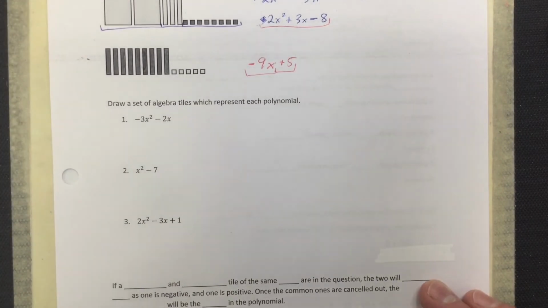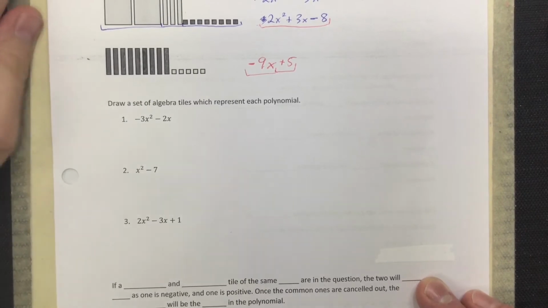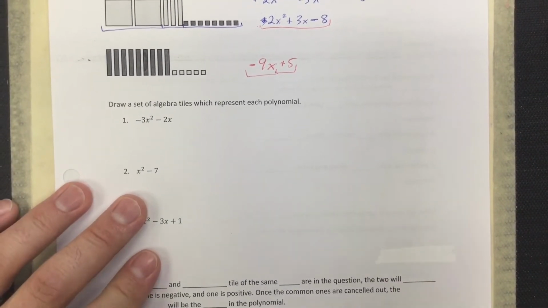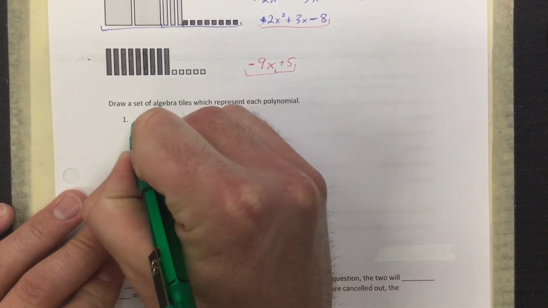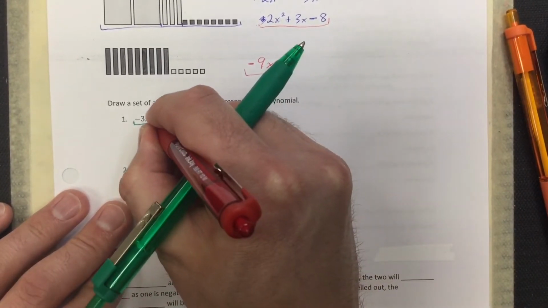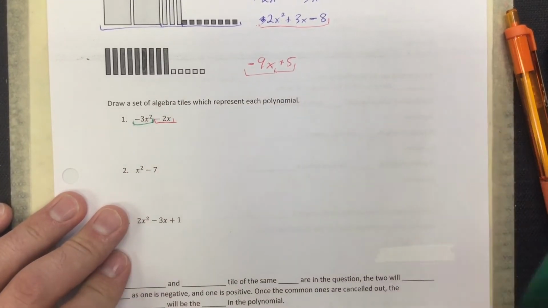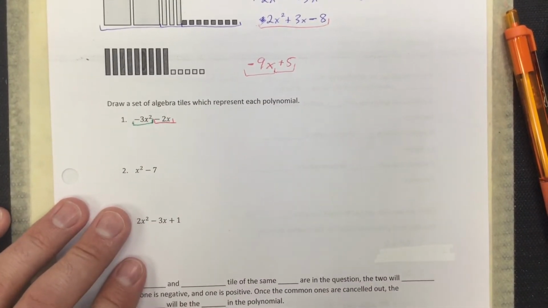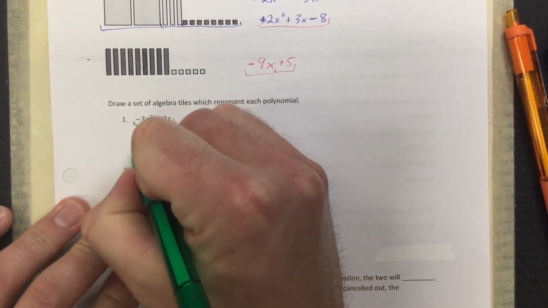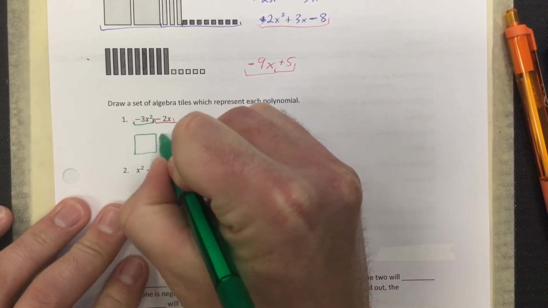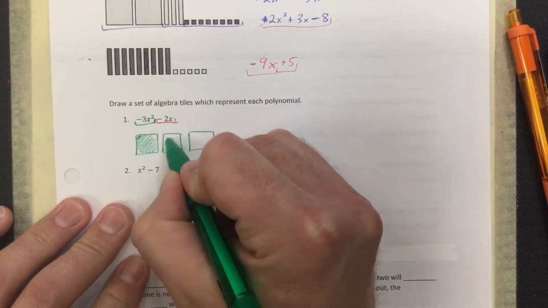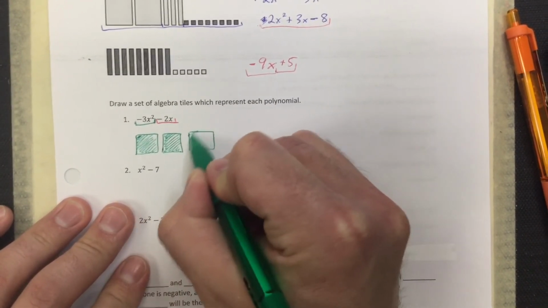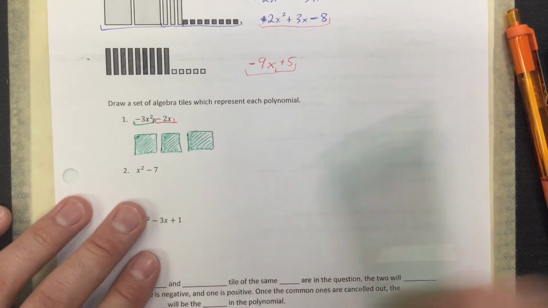Now, to draw a set of algebra tiles based on a polynomial, we're going to have to figure out what kind of polynomial it is and is it positive or negative. This first one here, negative 3x squared minus 2x, has two terms. It has a negative 3x squared and a negative 2x. The negative 3x squared is a large box, and because they're not all nice squares, and because they're negative, we shade them in. So this is negative 3x squared, and that was supposed to be a little bit nicer.